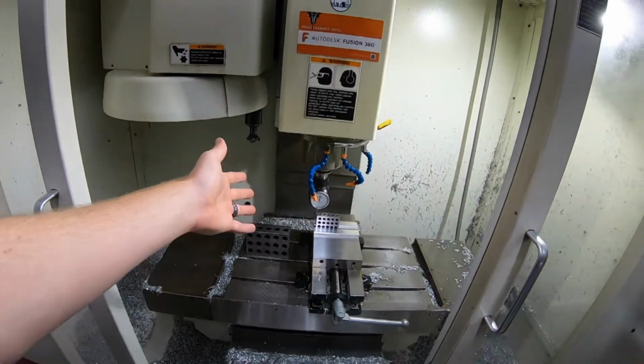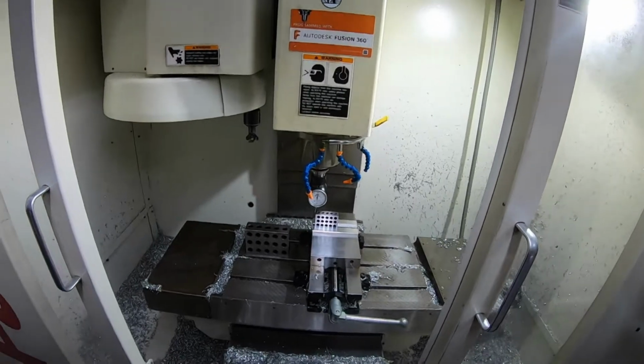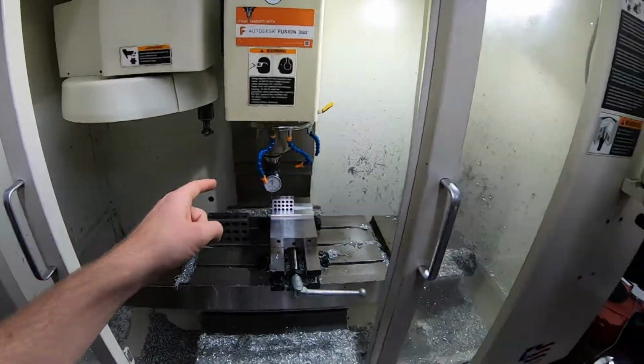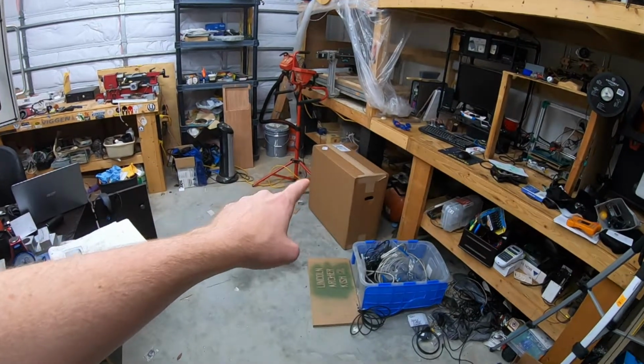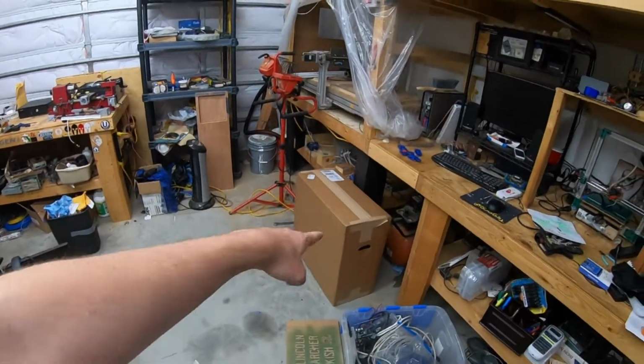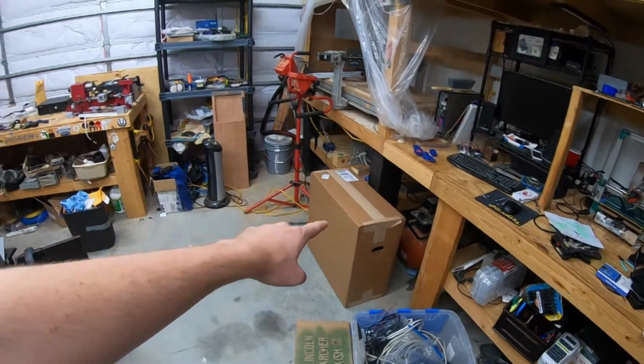So there we go, guys. Next up, we are going to do some more machining, and then I got a little surprise in that box for the machine. It's coolant related, I'll give you that.